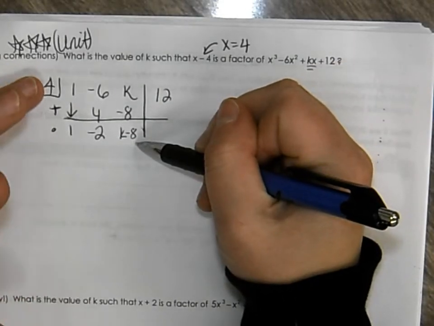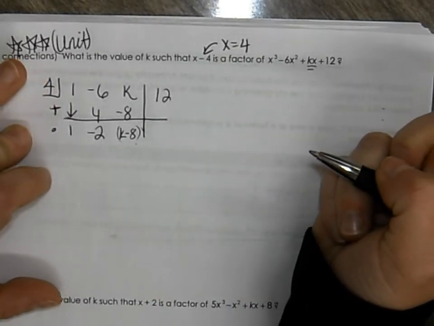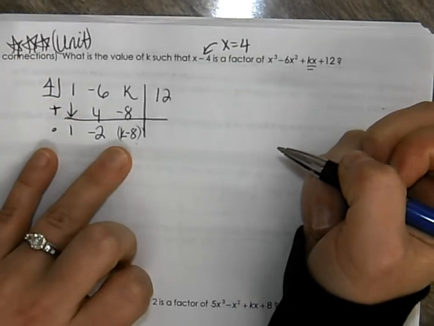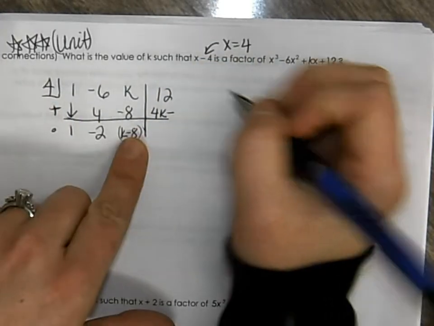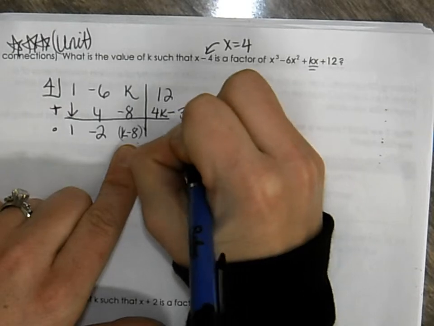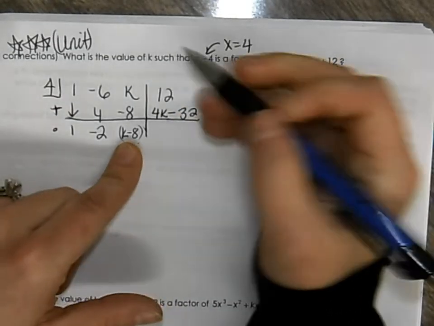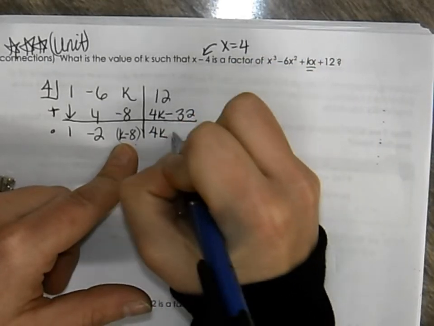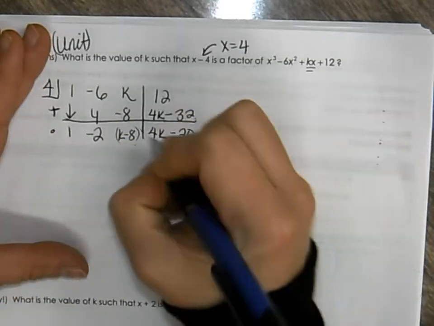Now I'm going to multiply 4 times the entire quantity of k minus 8. So 4 times k minus 8 is 4k minus, using the distributive property, minus 32. I am now adding, going straight down, and I'm left with 4k minus 20, because 12 minus 32 is negative 20.